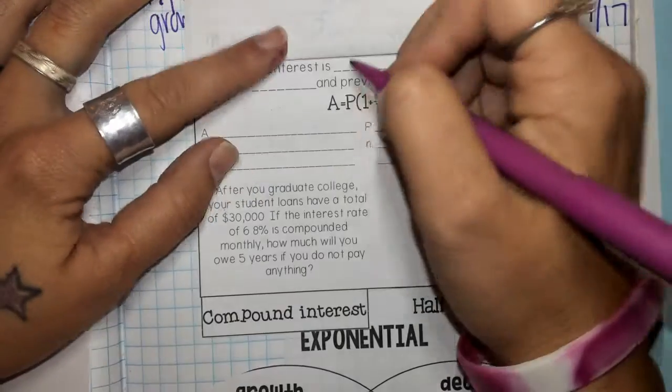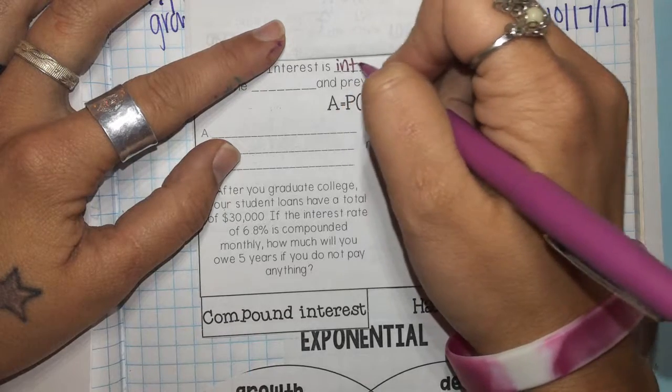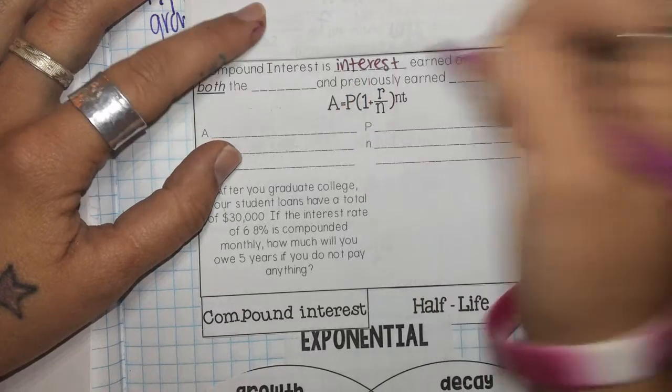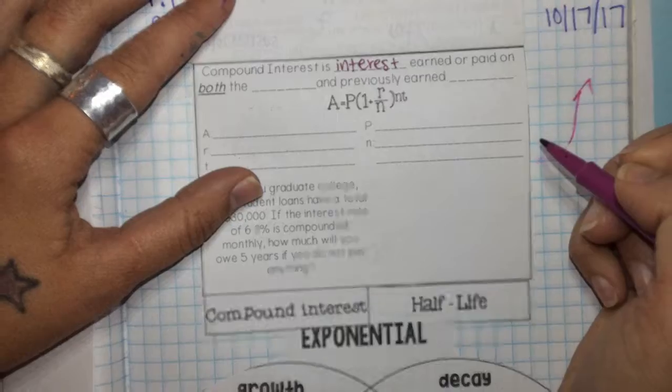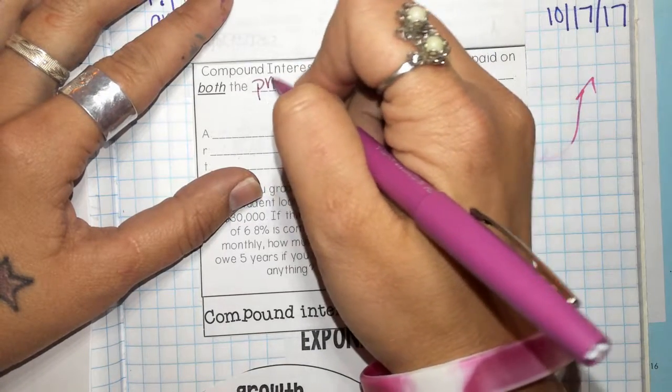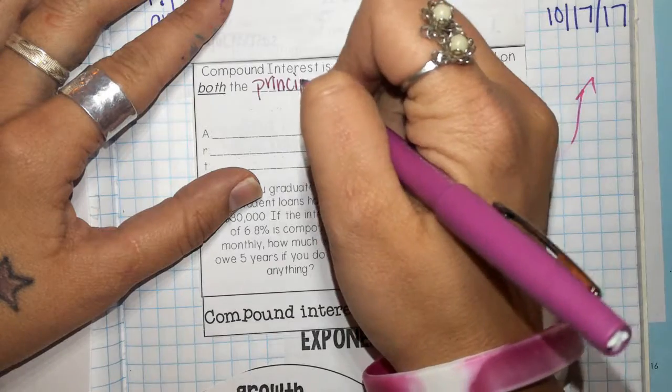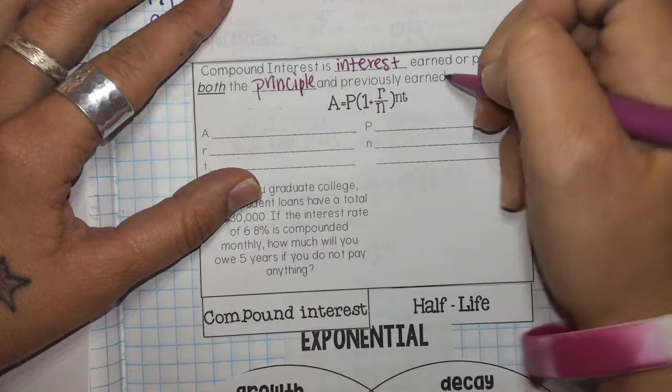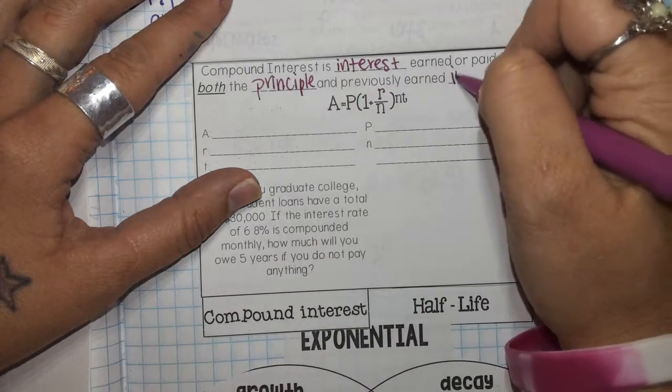So compound interest is interest earned or paid on both the principal and previously earned interest.